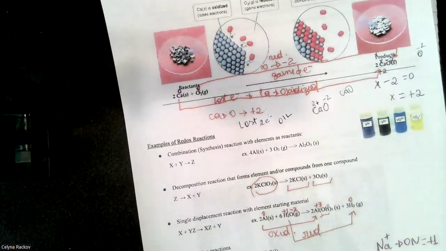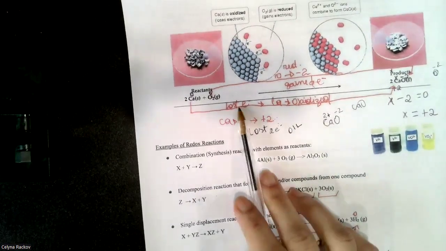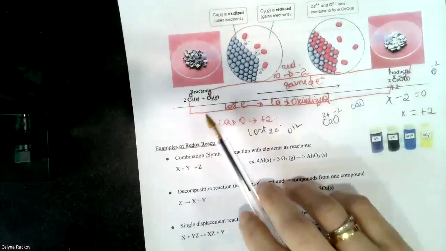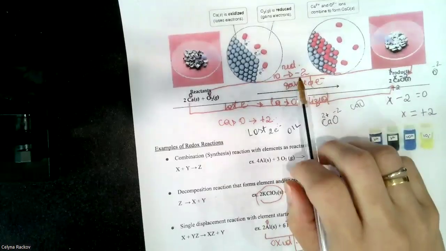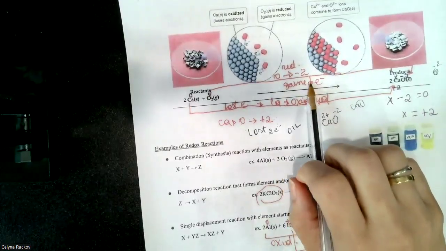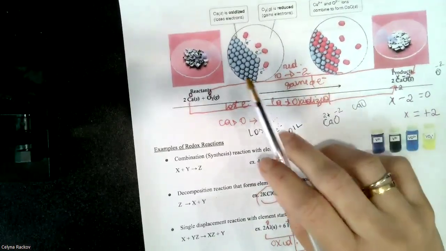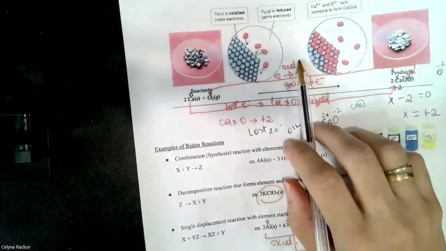Now let's track the oxidation number of oxygen. Oxygen here changed from 0 to -2. So from 0 to -2, right, is gaining electrons. If it's gaining electrons, oxygen here has a reduction.